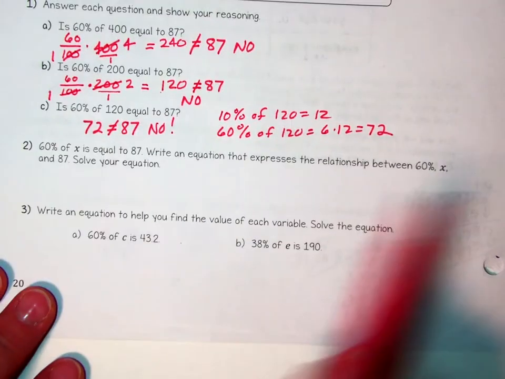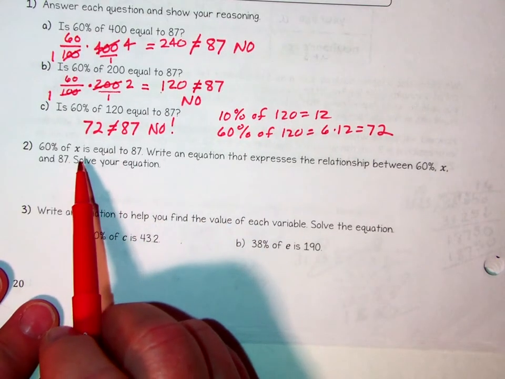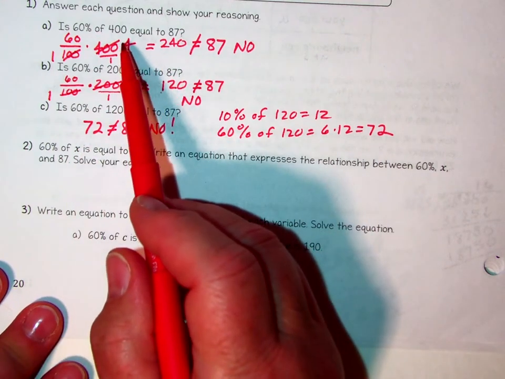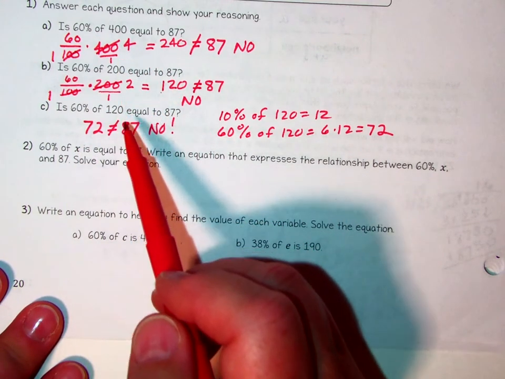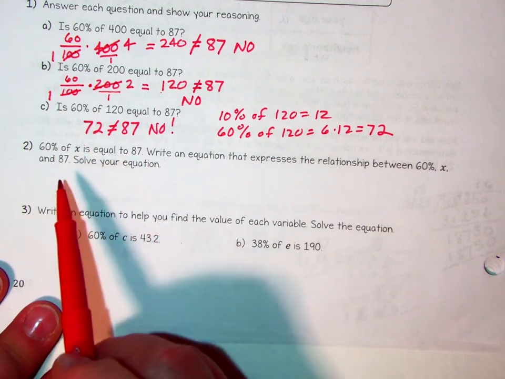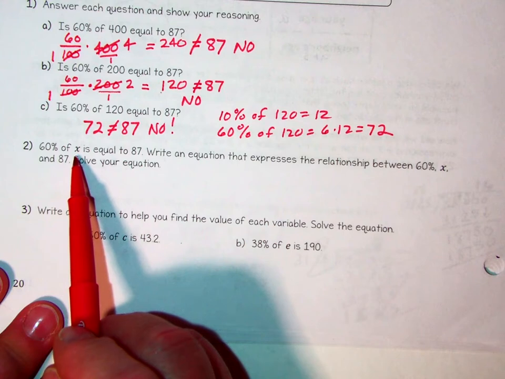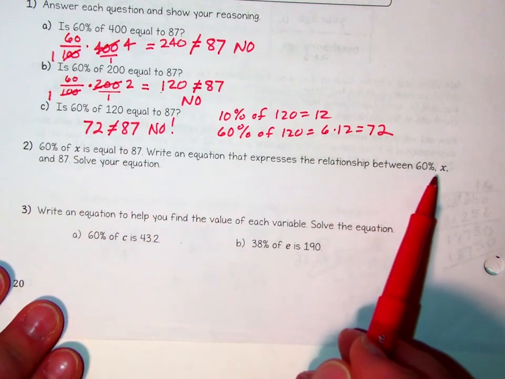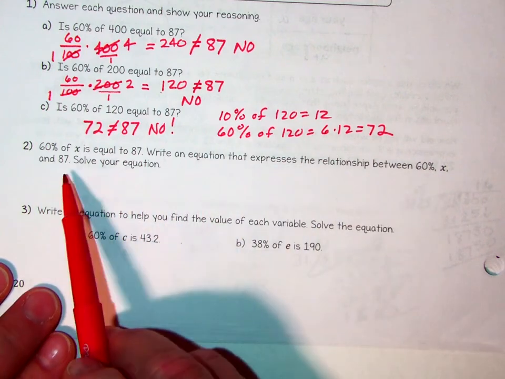So part 2 of this problem says 60% of x is equal to 87. So 60% of 400, 200, and 120 were not equal to 87, but 60% of some number is equal to 87. We're going to call that number x. And we're being asked to write an equation that expresses a relationship between 60%, x, and 87.